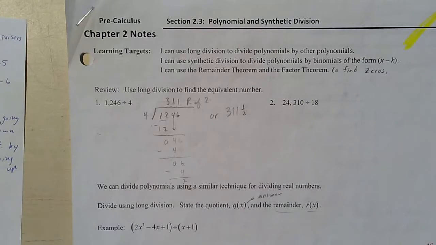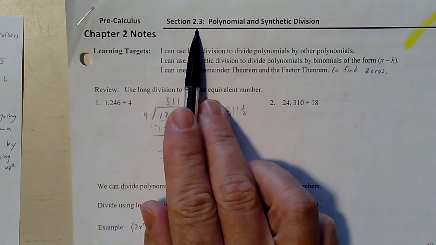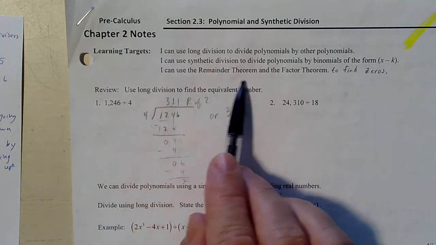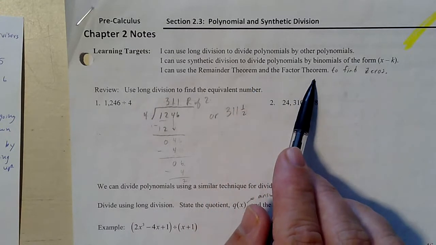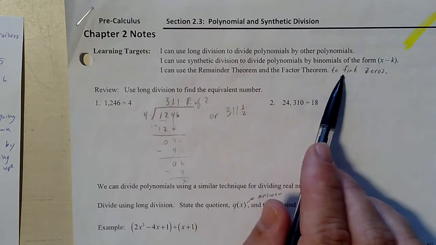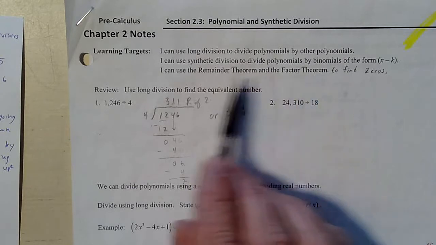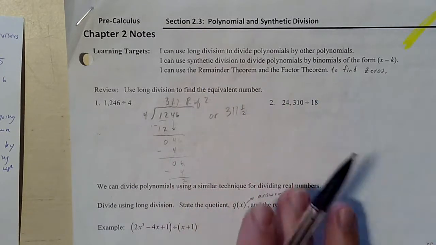2.3, day 2, we'll be finishing up section 2.3 today. Today we're going to be working on using the remainder theorem and the factor theorem to find zeros. Okay, and it's a big process, so it looks like just one learning target. There's a lot to it, okay?